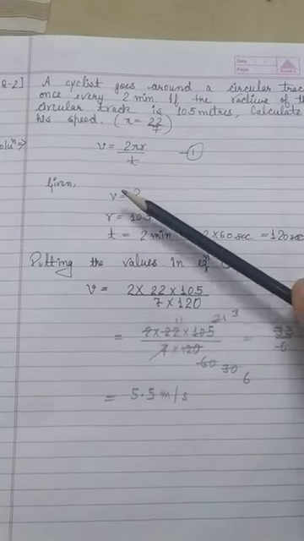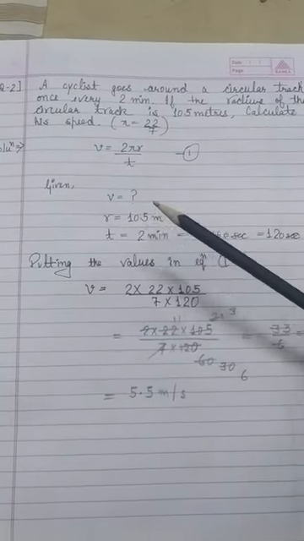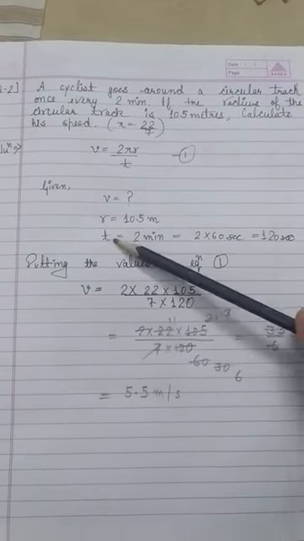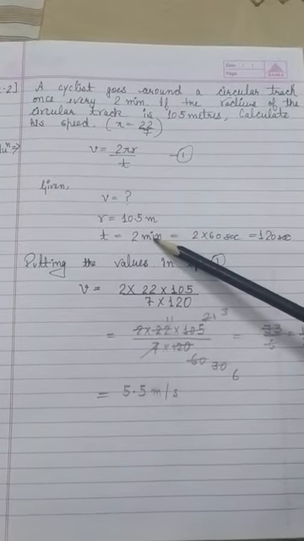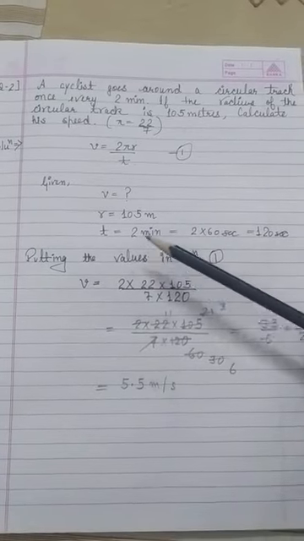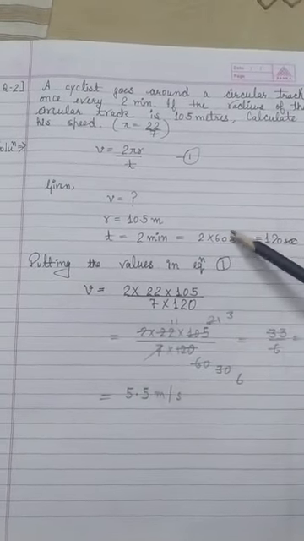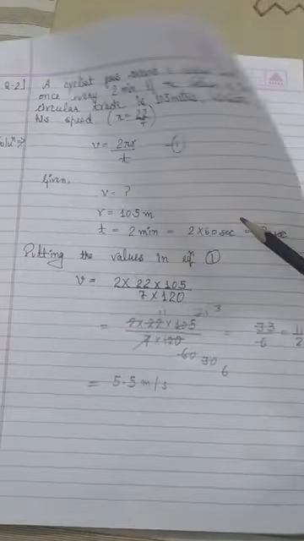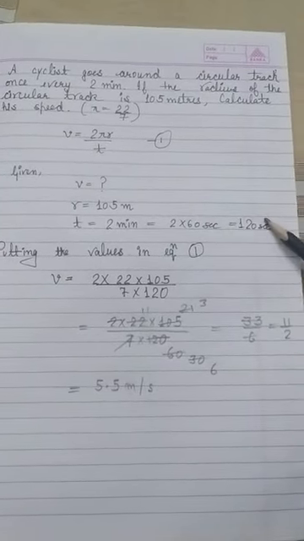Now given, speed we have to find out. Radius is given, 105 meter. Time is 2 minutes. And since it is in minutes, we will first convert it into seconds. So 1 minute has 60 seconds. So 2 minutes has 2 into 60 seconds. The answer will be 120 seconds.